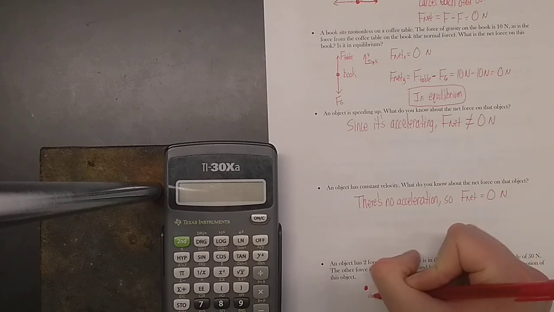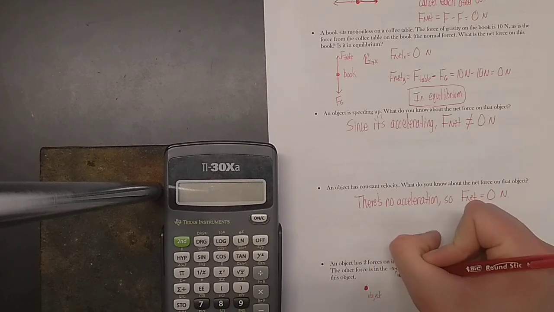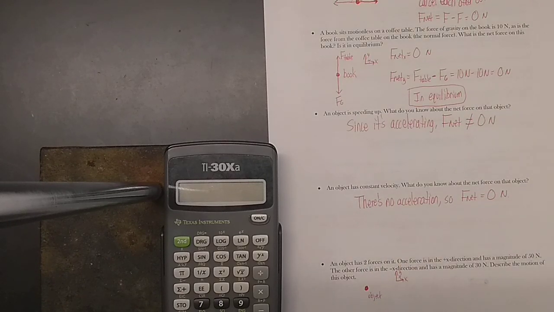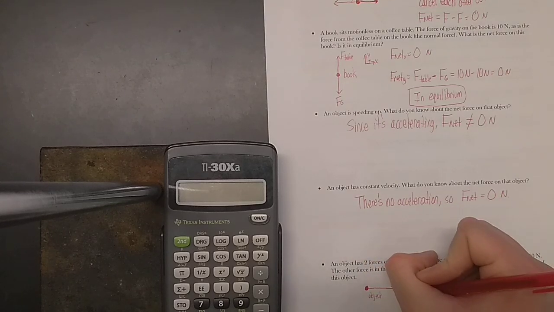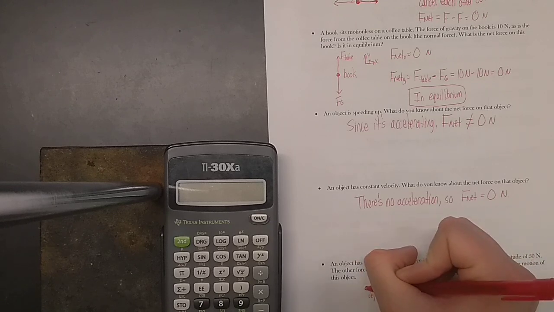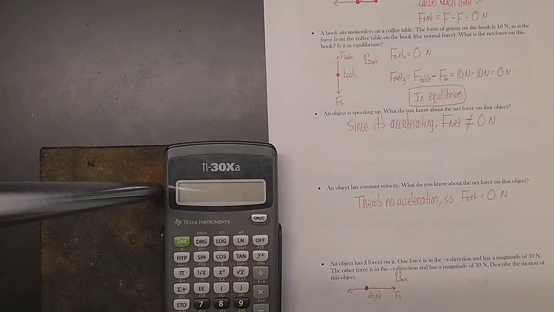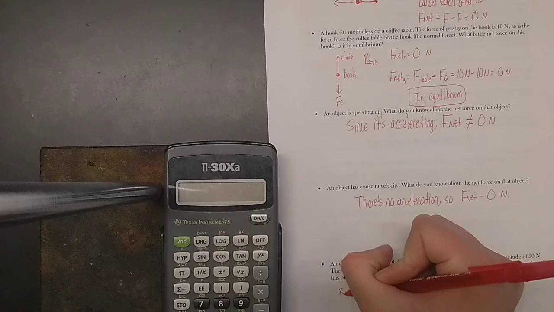So we have our dot. We're just going to label it object. We're going to write our axis. X, Y, those are the positive directions. One force is in the positive x direction. That's to the right here. Has a magnitude of 50 newtons. I'm going to call that F1. The other force is in the negative x direction. Has a magnitude of 30 newtons. We're going to call that F2.